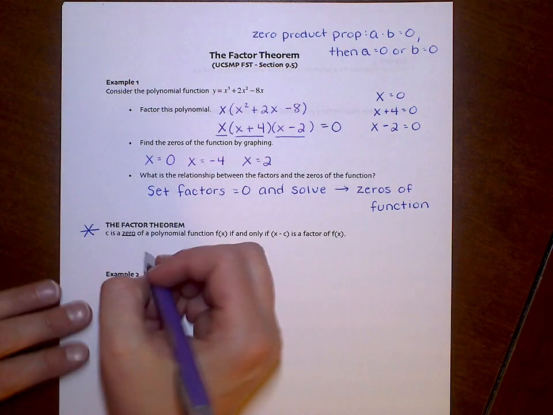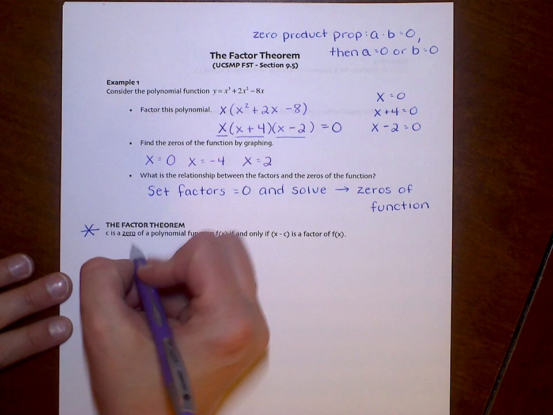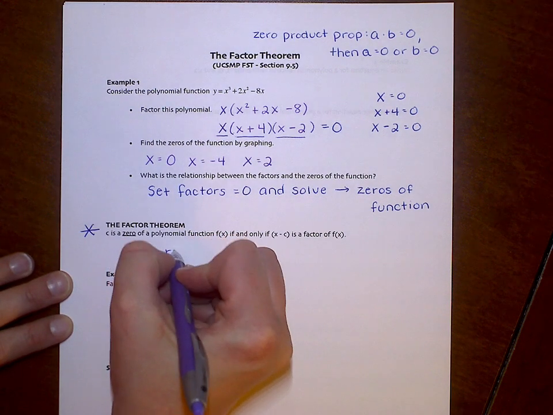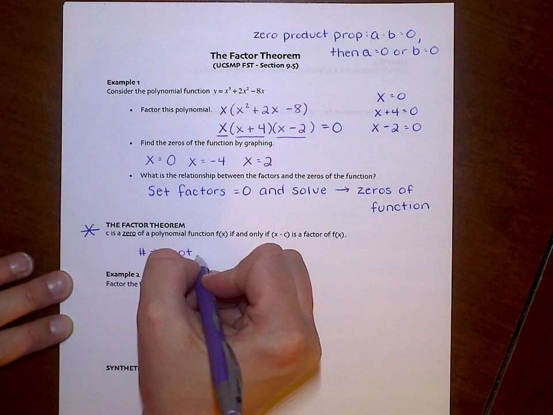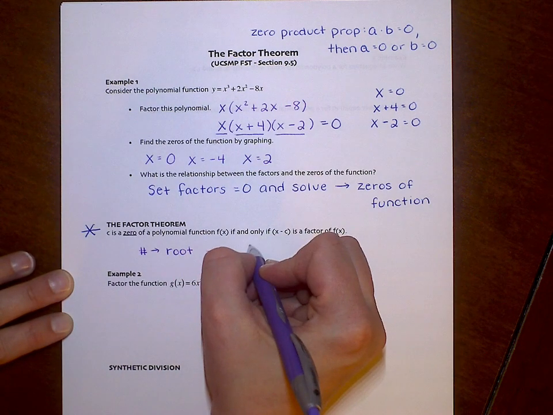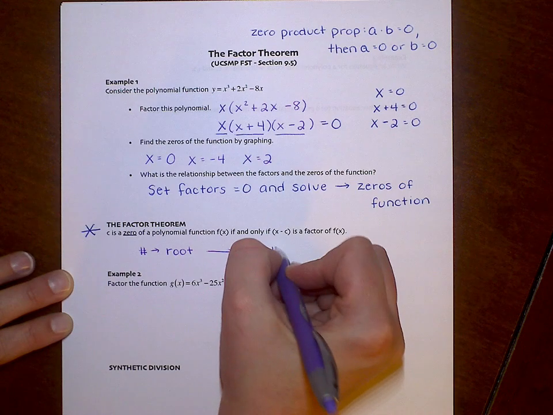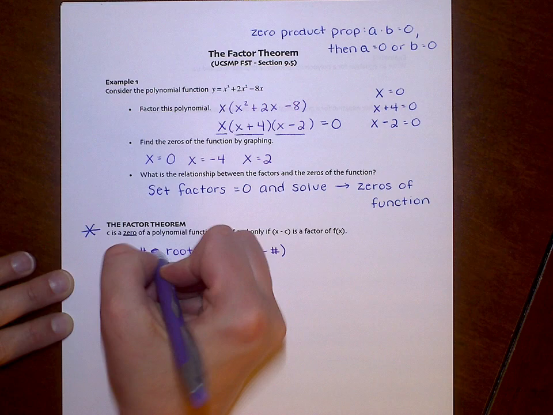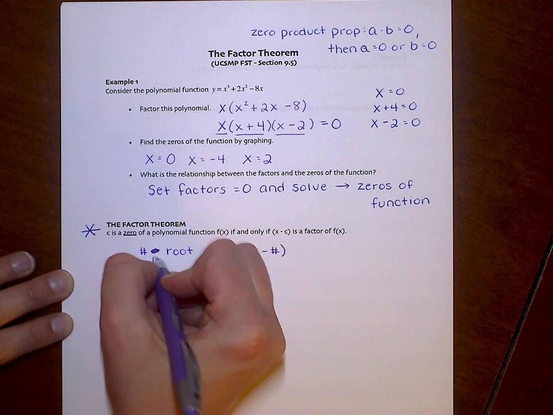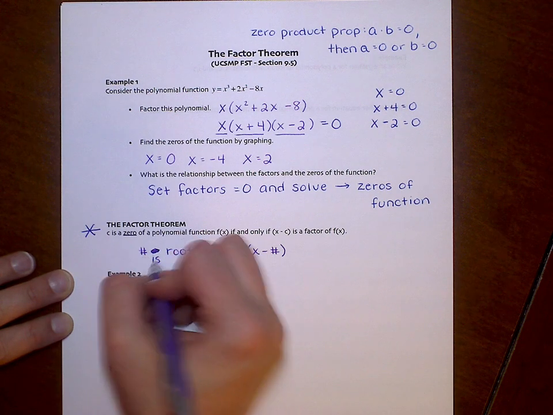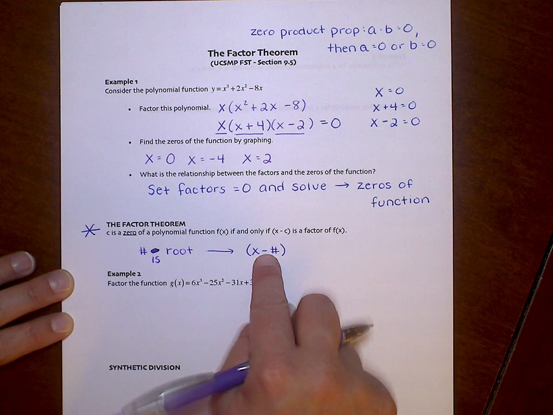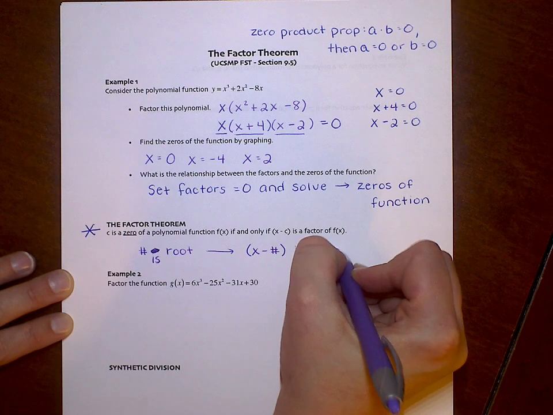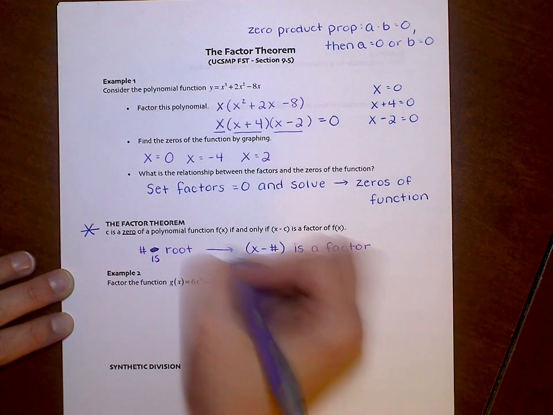Okay, what you're going to see me write down in class is, if some number is a root, then x minus that number is a factor. Sorry, this is what happens when I try to write this while I'm talking. If a number is a root, then this factor is a factor of the polynomial. And this goes both ways.